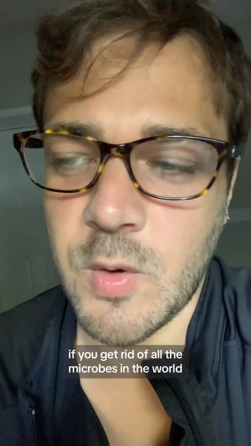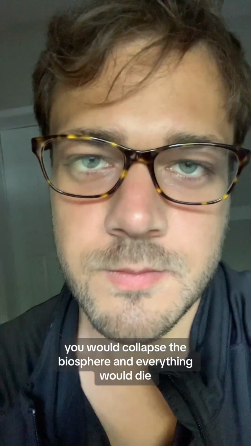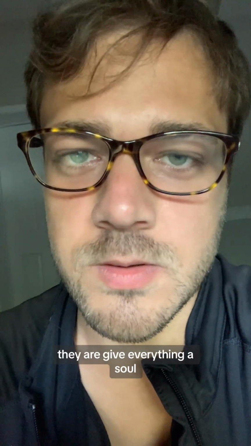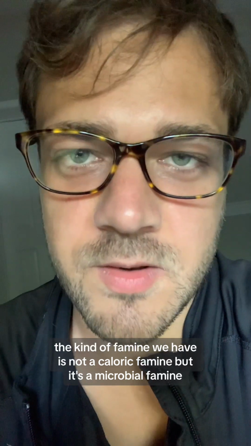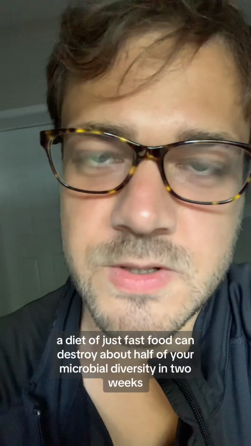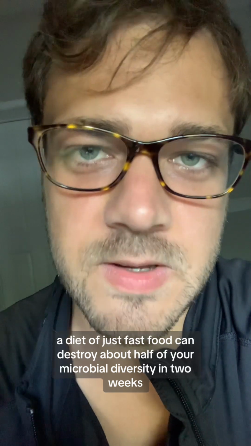If you get rid of all the microbes in the world, you would collapse the biosphere and everything would die. Microorganisms are a part of life. They're what give everything a soul. The kind of famine we have is not a caloric famine, but it's a microbial famine. A diet of just fast food can destroy about half of your microbial diversity in 2 weeks.